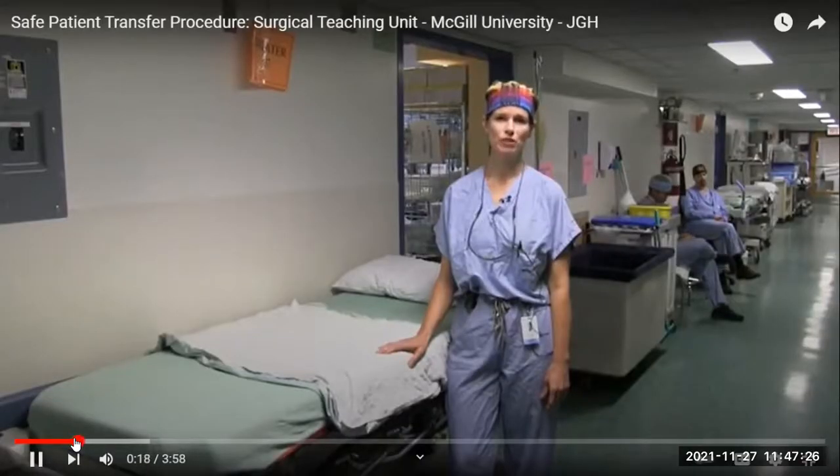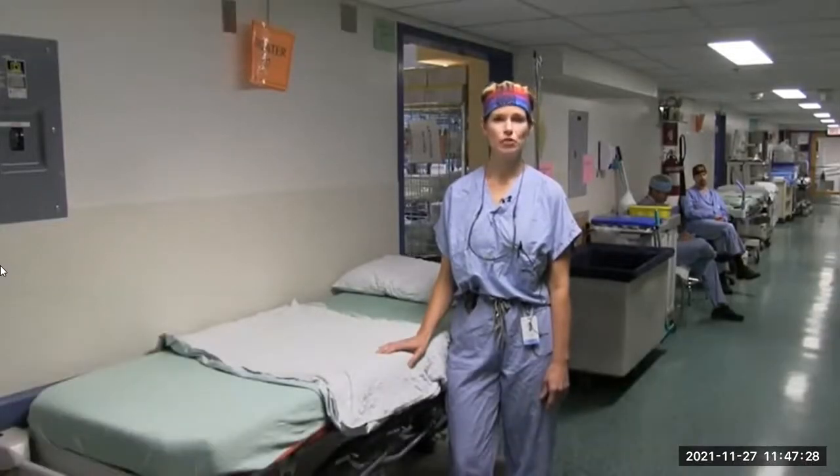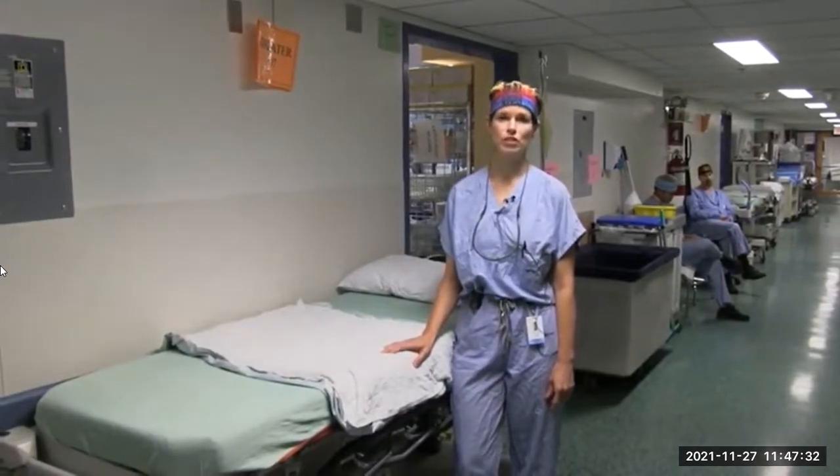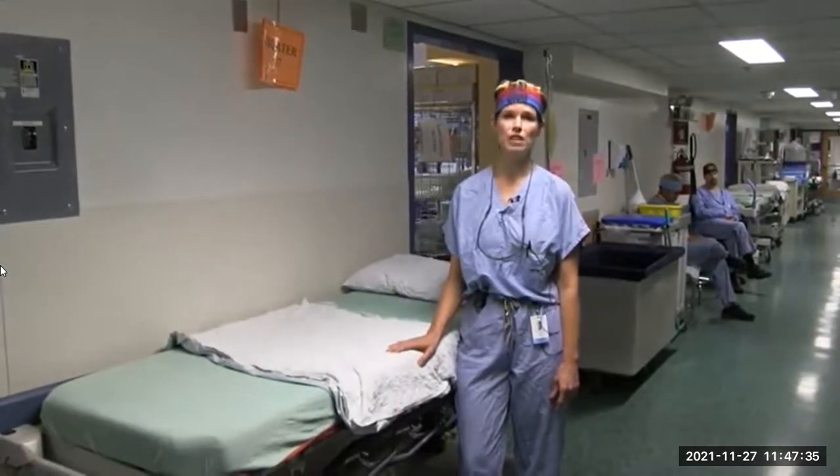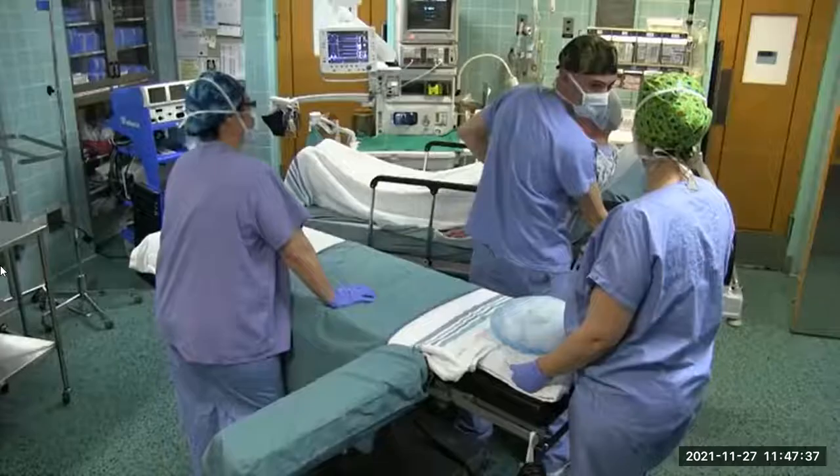At the Jewish General Hospital. You're about to watch the correct technique for patient transfer in the operating room. You might think this should be obvious, but unfortunately patients and OR personnel have been injured when this has been done without enough help.